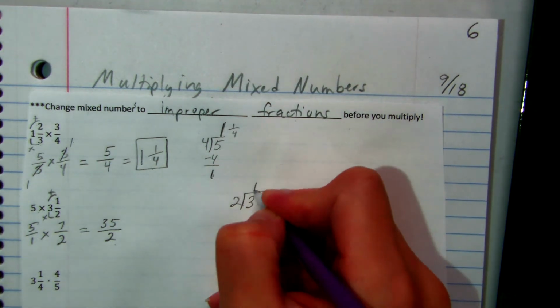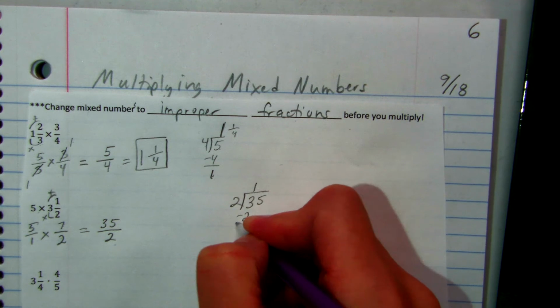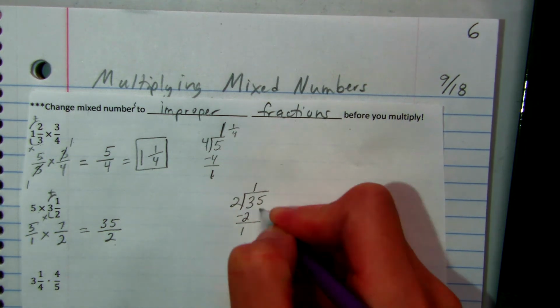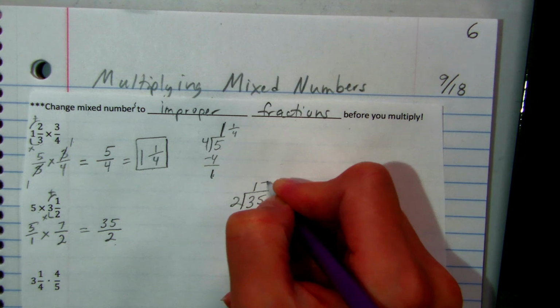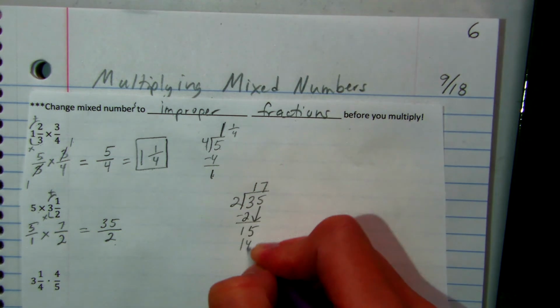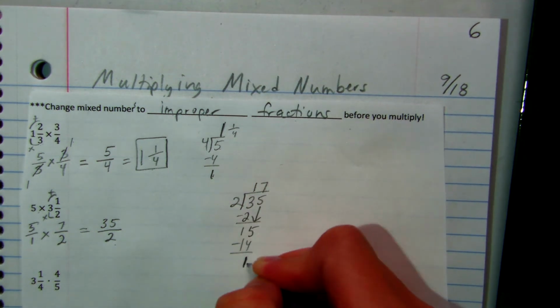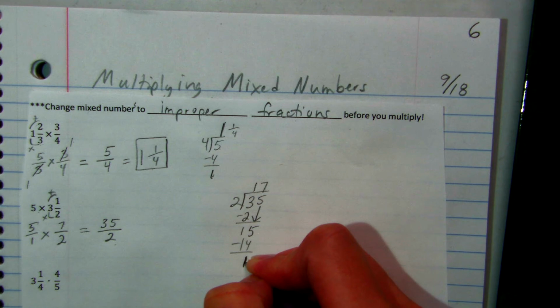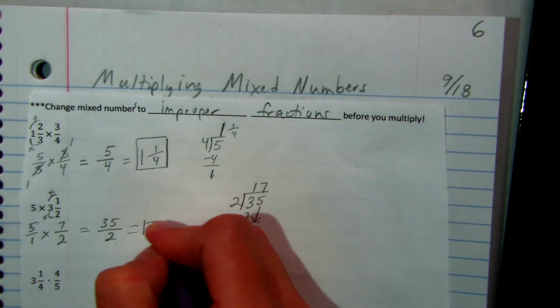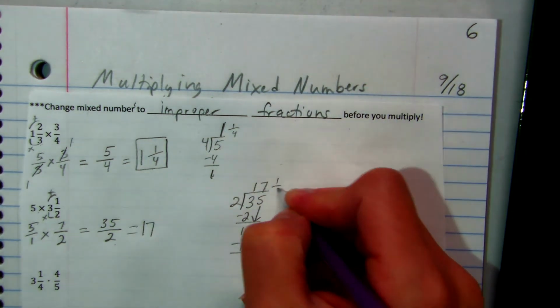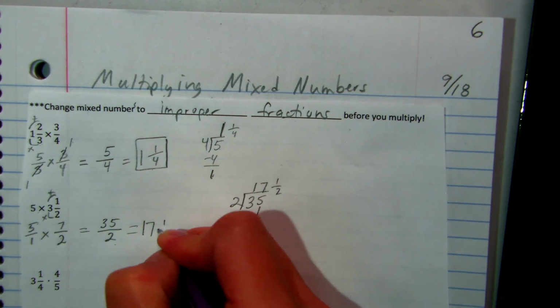2 goes into 3 one time. 1 times 2 is 2. You subtract. You have 1. Bring down the 5. 2 goes into 15, 7 times. 7 times 2 is 14. And then this remainder tells you how many fractional parts you have left. So the 17 up here, that's my whole number. And then this 1 tells me I have 1/2 left.